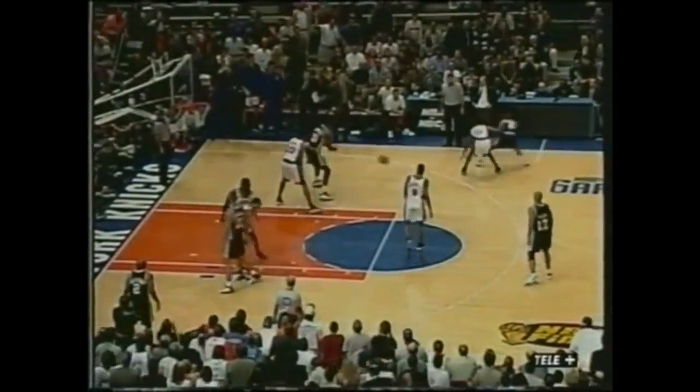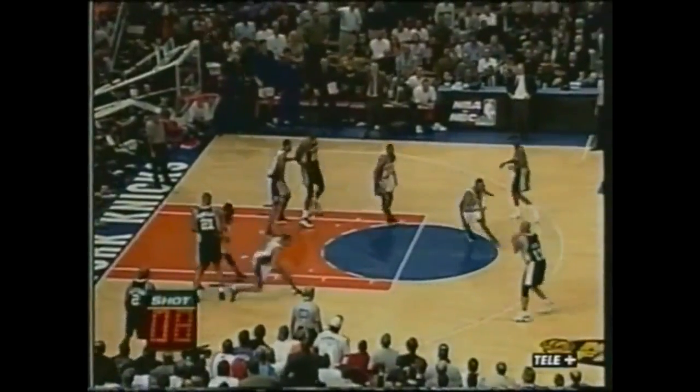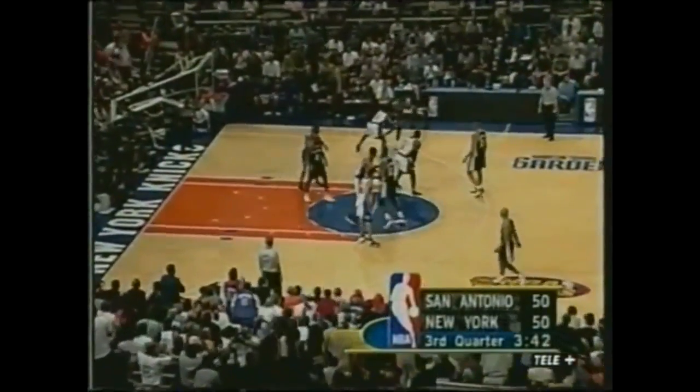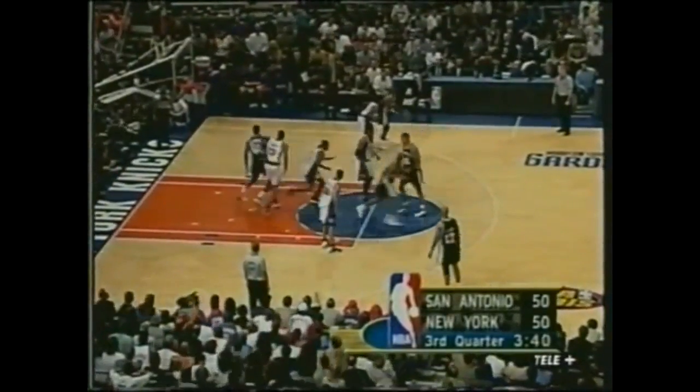The same screen to screener action, and here again they get it to Robinson in the low post, and when he's doubled, he moves the ball well, and they get Mario Elie, a decent shooting guard, a wide open three-pointer. Same play again, but this time Johnson turns it over trying to get it to Robinson.